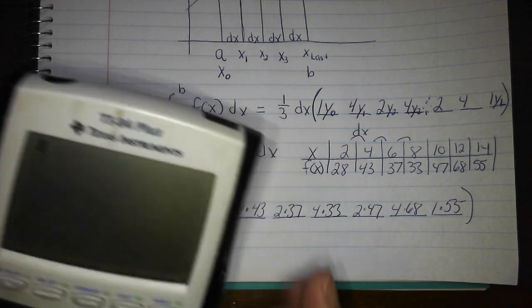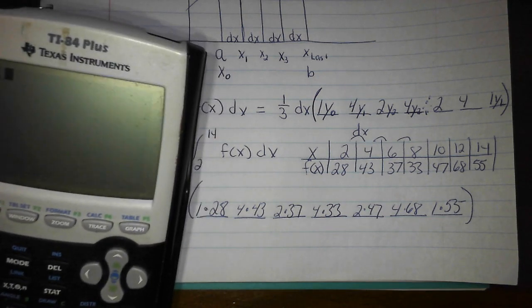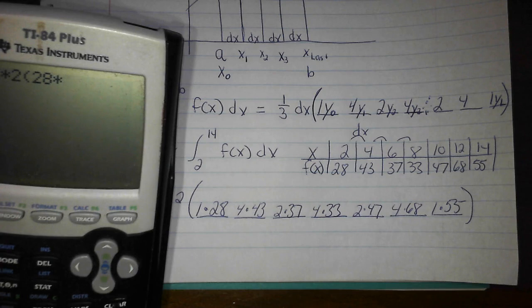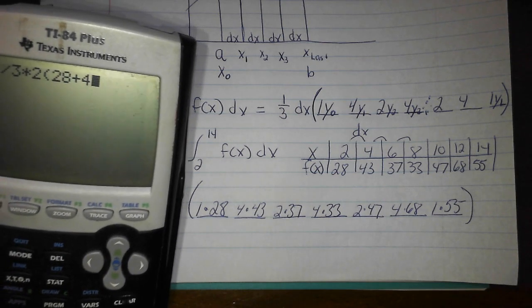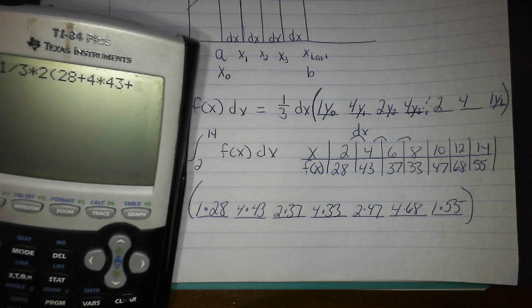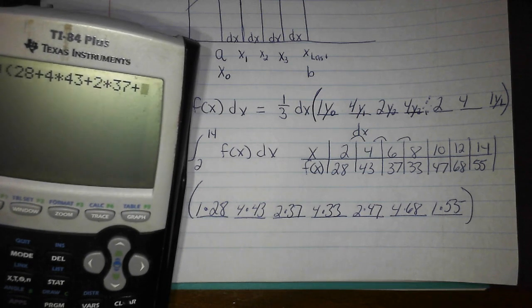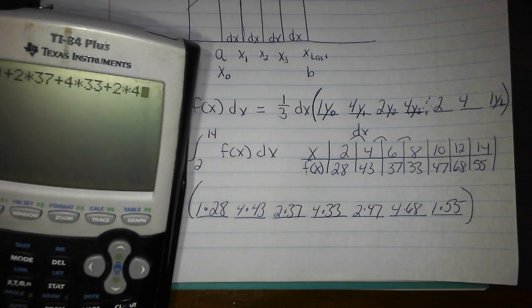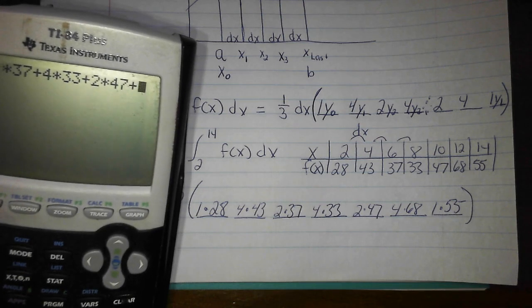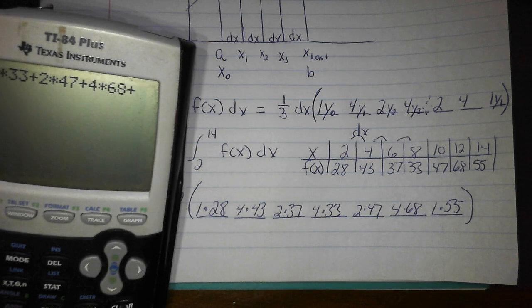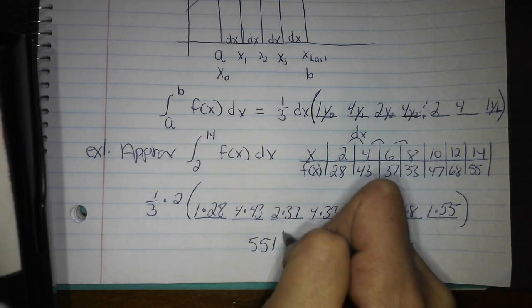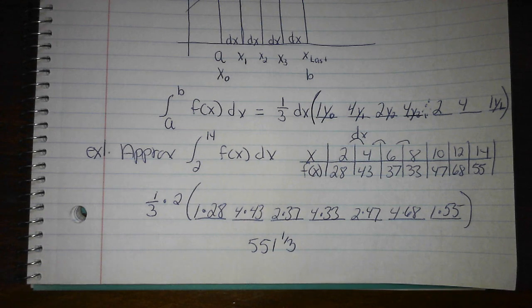Let's see how good I do here. So 1/3 times 2, parenthesis, 28, plus 4 times 43, plus 2 times 37, plus 4 times 33, plus 2 times 47, plus 4 times 68, plus 55. I'm getting 551 and a third. And I don't have any labels for anything, so that is it.